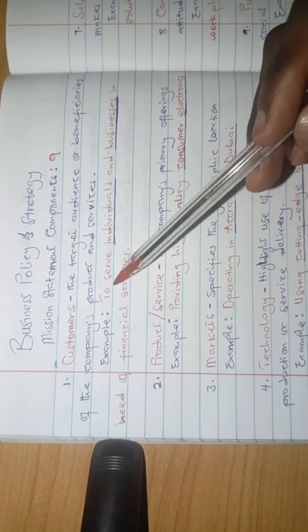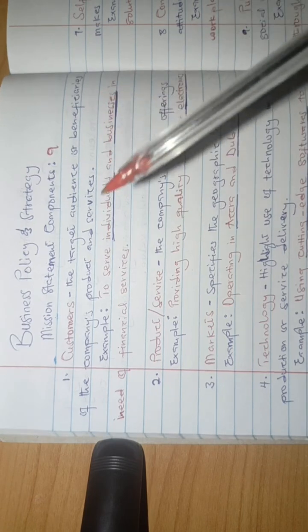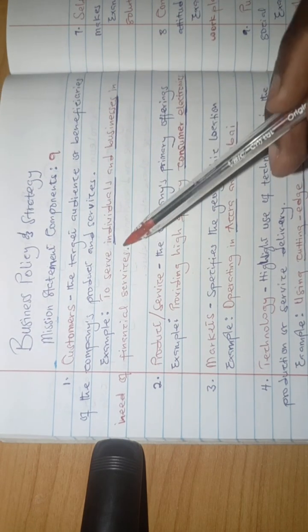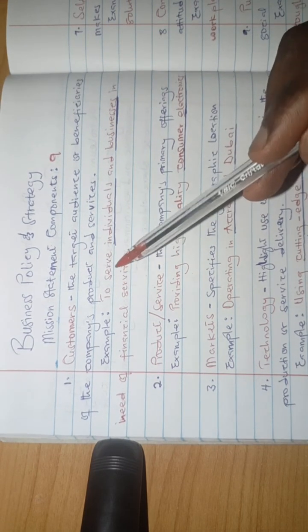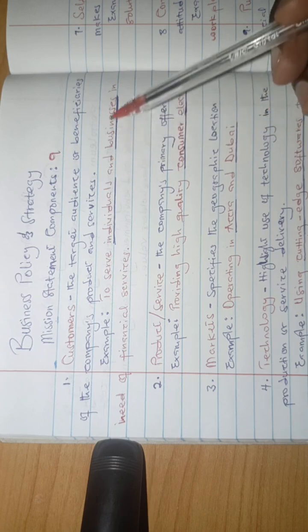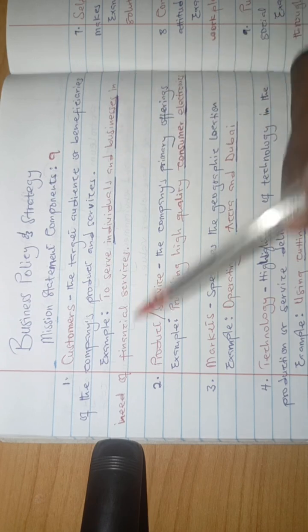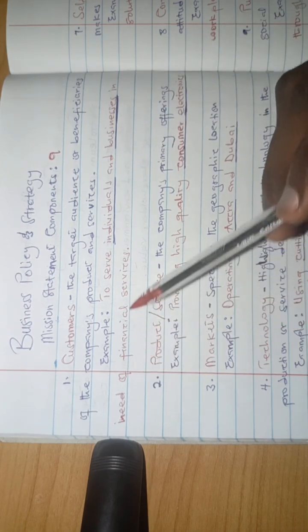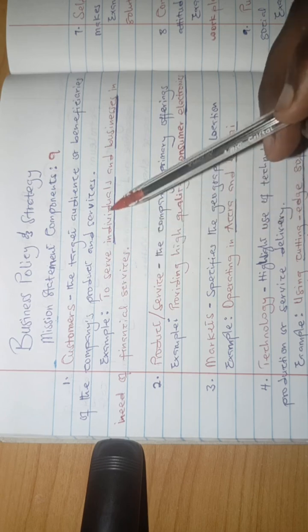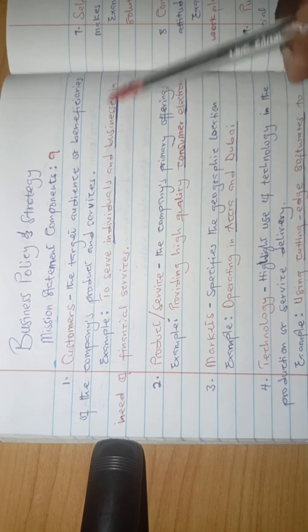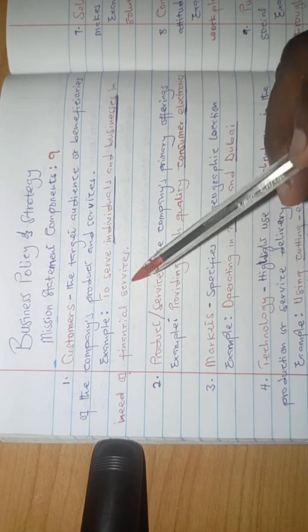An example is here. So if you have to look at any mission statement, you look out for these things. So to serve individuals and businesses in need of financial services.